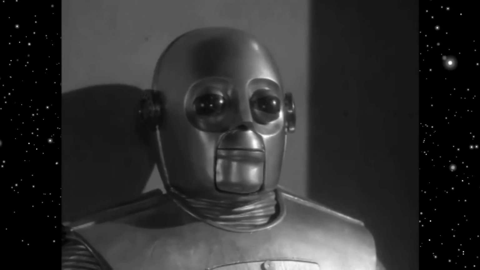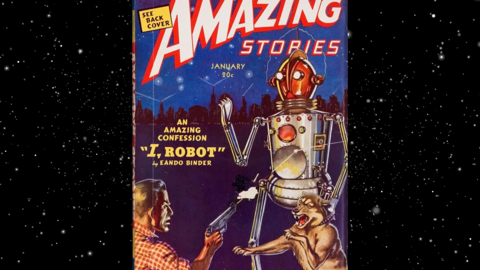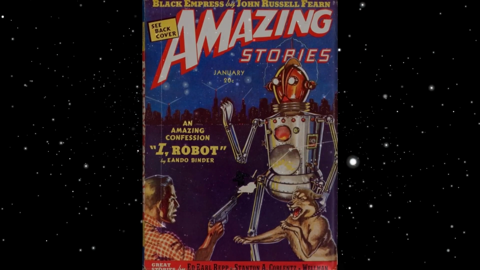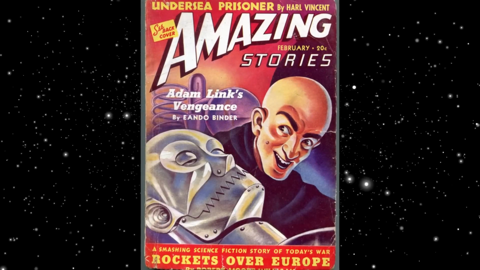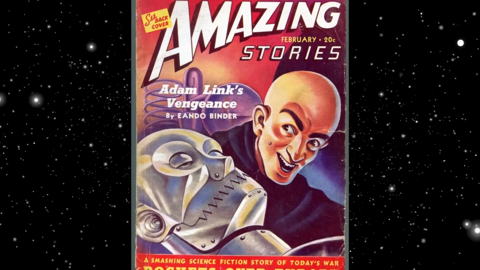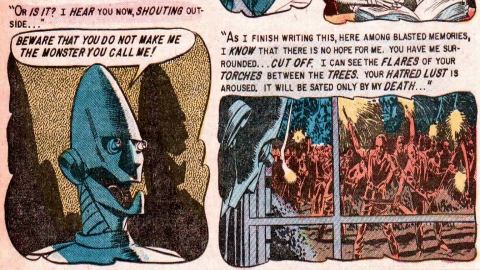Interestingly, The Outer Limits was not Adam's first appearance. He began as a recurring character in issues of Amazing Stories magazine, written by the Binder brothers. What really made him stand out was that he was a sympathetic robot, and would go on to battle both evil robots and aliens. Adam also made his debut in comics, featuring both weird science fantasy and creepy.